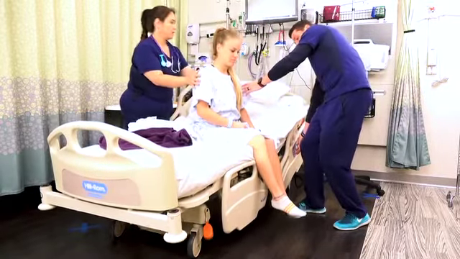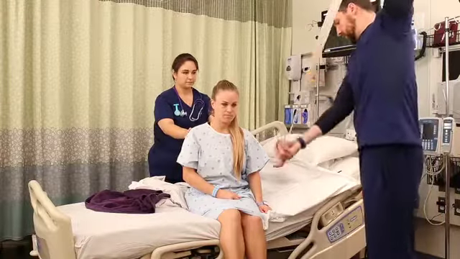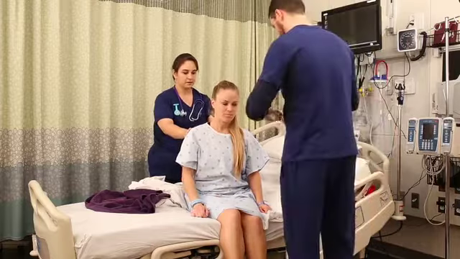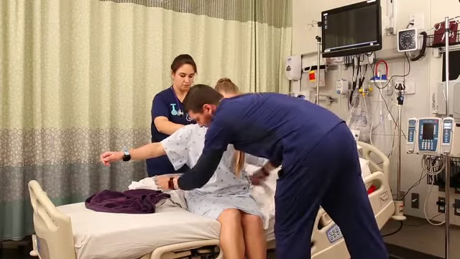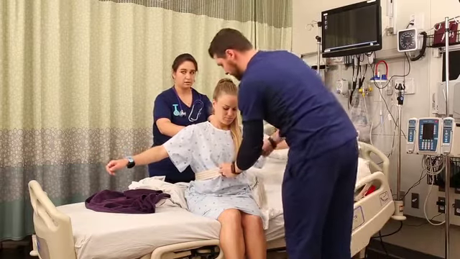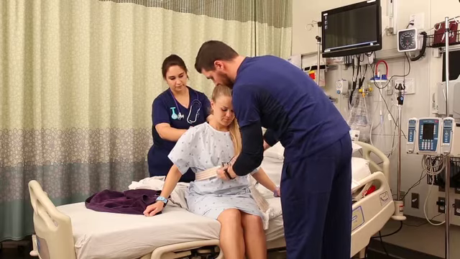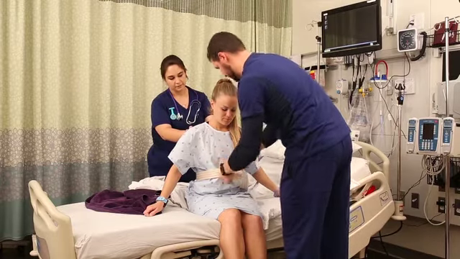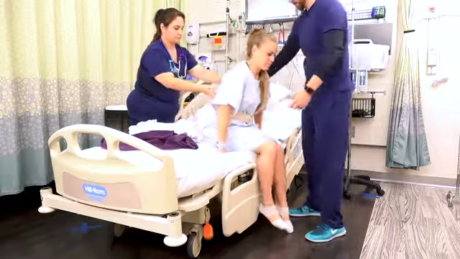Now at this point, if your patient might be a little unstable when they're standing, then you can go ahead and apply a gait belt for support. Remember, a gait belt should be placed just below the rib cage, tight enough to give you a firm grasp, but still loose enough to be able to reach your hand under and hold on to it.